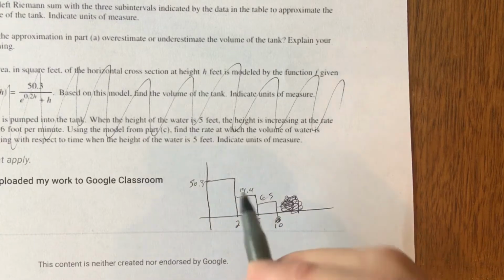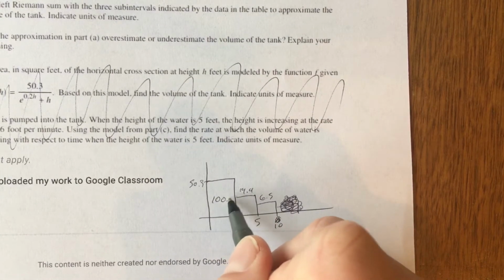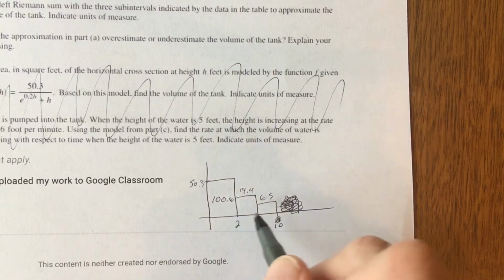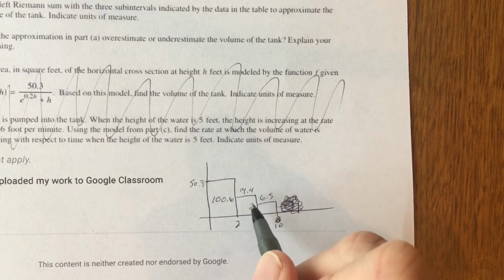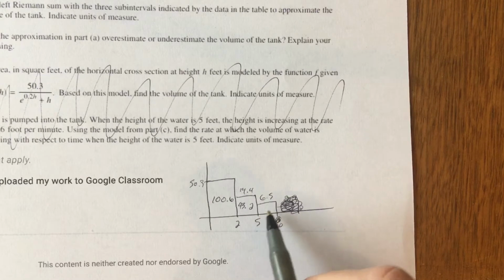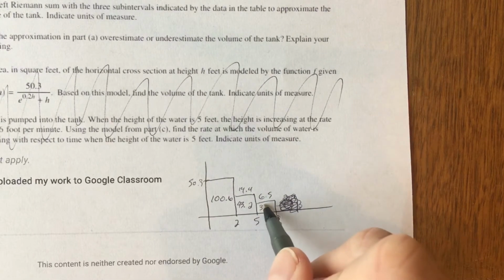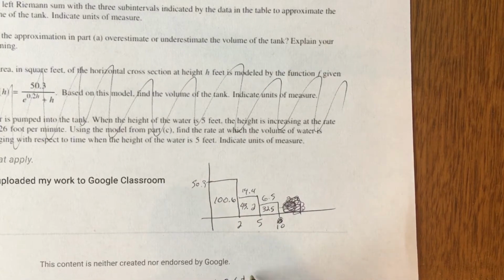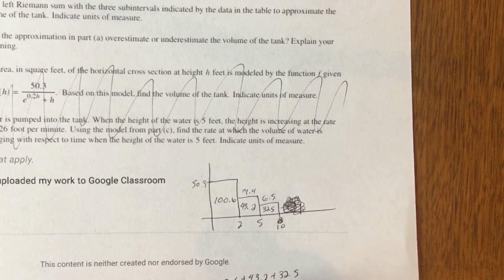50.3 times 2 would be 100.6. Between 2 and 5, we're using the 2, so 14.4 times 3 would be 43.2. And then between 5 and 10, we're using the 5, so 6.5 times 5 would be 32.5. Then we add those up, 100.6 plus 43.2 plus 32.5 should give us 176.3 cubic feet.